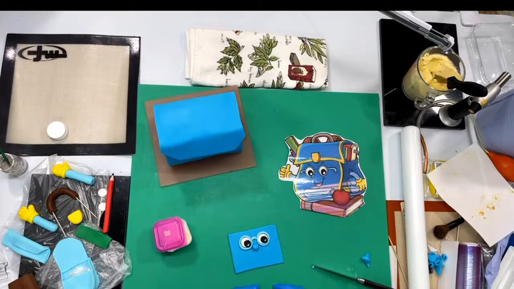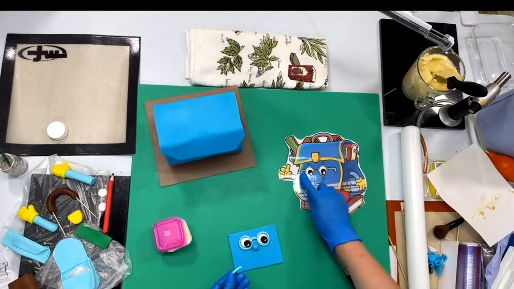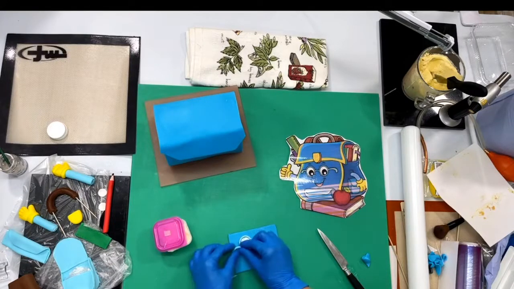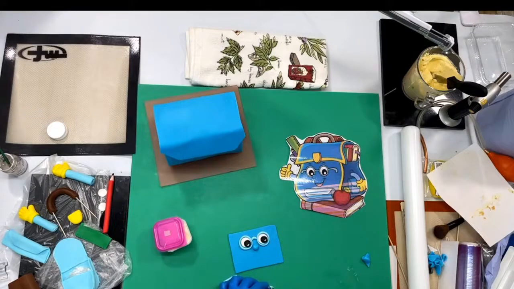Okay, then you've got both bits to put on the side. One looks a bit shorter than the other because the cake is offside, but they both should have the same length.